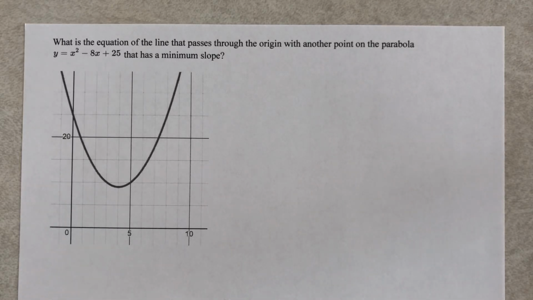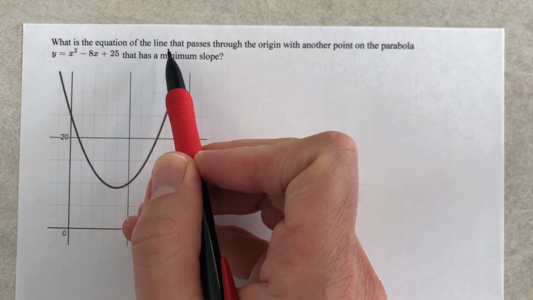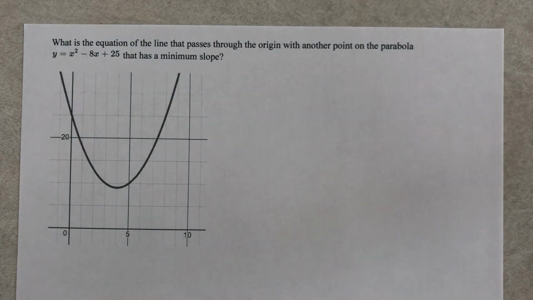All right, this is a very challenging problem. It takes a lot of effort, a lot of thinking. We're going to walk through the process of this. What is the equation of the line? Stop right there. The final answer will be the equation of a line that passes through the origin. Whoa, what is the equation of a line that passes through the origin?